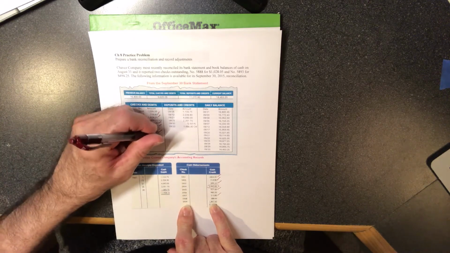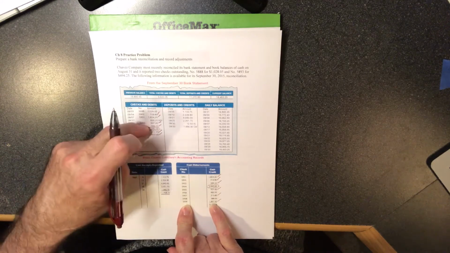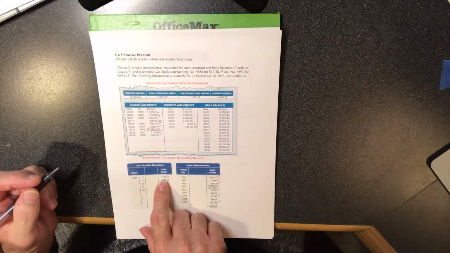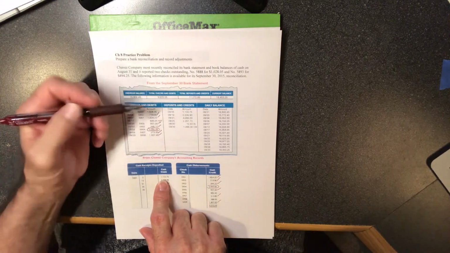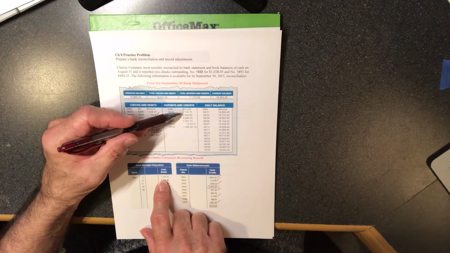1807.65. Okay, so what I'm doing here is I'm taking care of those things that the bank knows about, that I know about, and I can cross them off. I don't have to worry about them anymore. Then I'm going to go over here to deposits, and I'm going to look at the deposits for the bank, and I'm going to start checking those off.